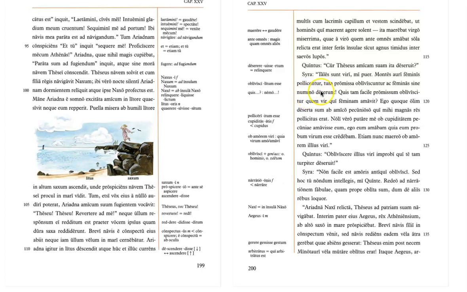Is sort of the sense here. This is a little bit more poetic here, but the idea here is that they're being promised great happiness and great riches, and then these promises are broken, and the women are abandoned, because that is the nature of men.